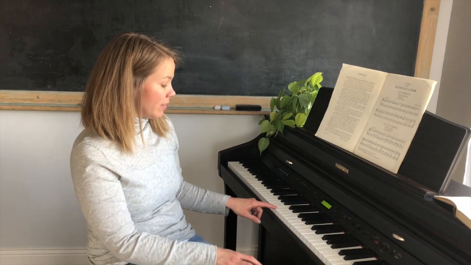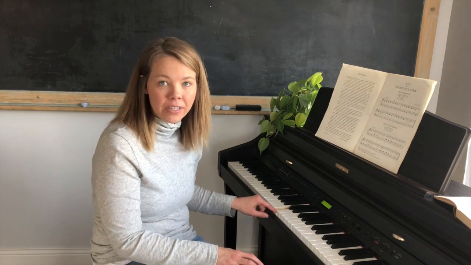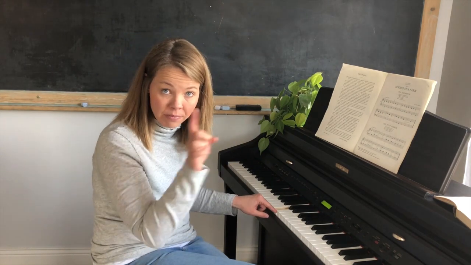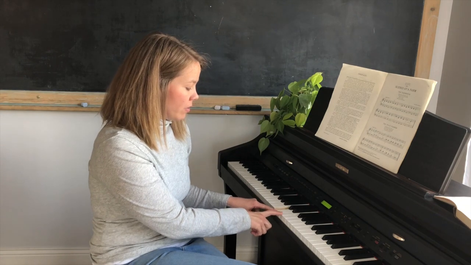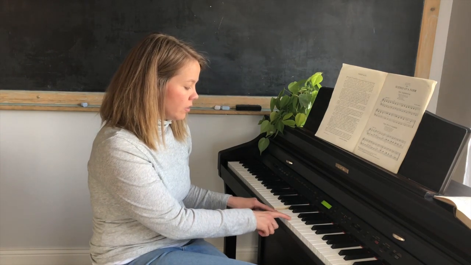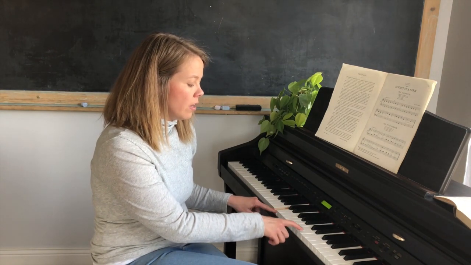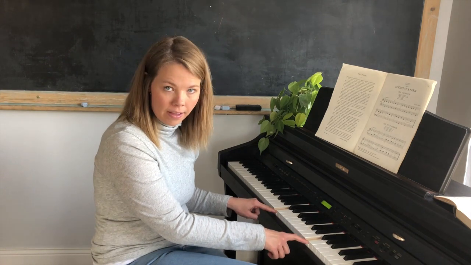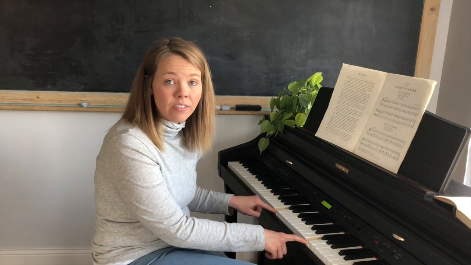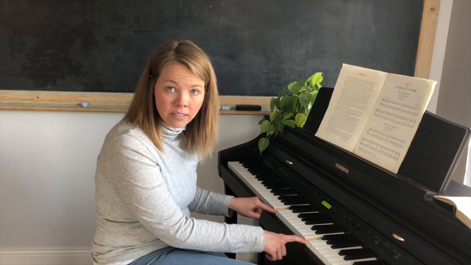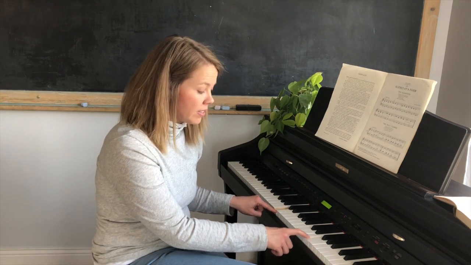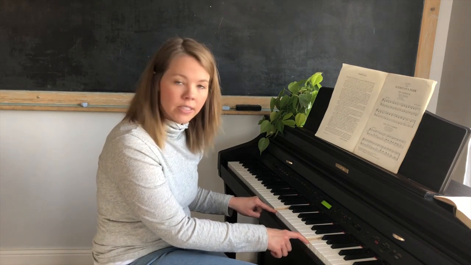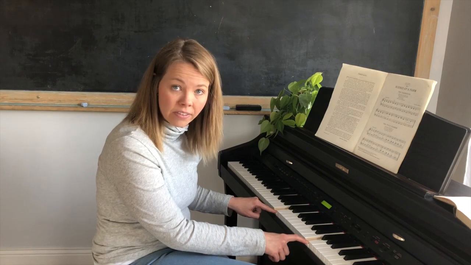So if we know this is middle C, and we know on our staff that there's 5 lines above middle C, so we count up in thirds. 1, 2, 3, 4, 5. We discover that the top line, or the highest line on our staff, is high F. So we're going to call this high F.